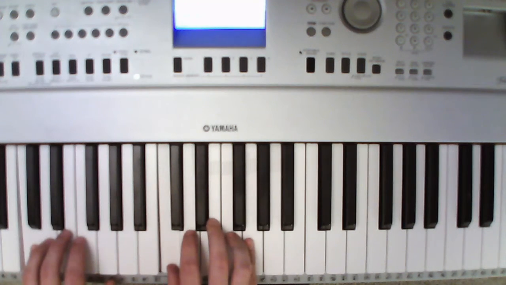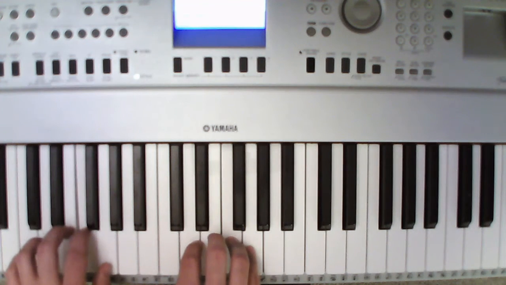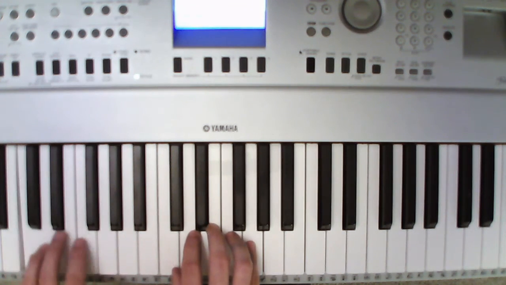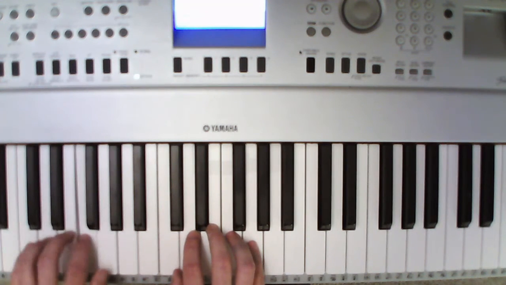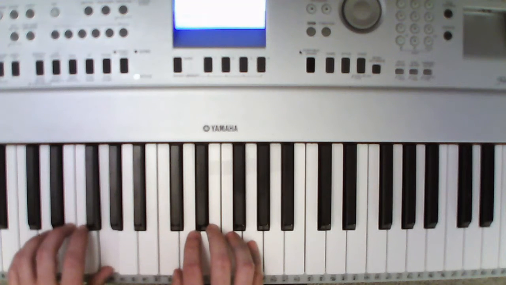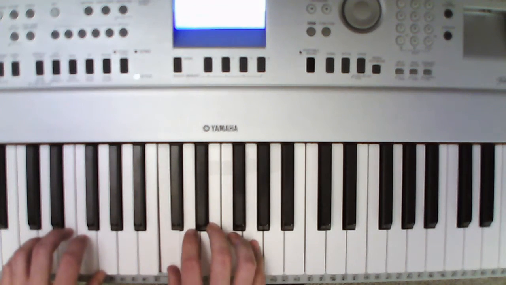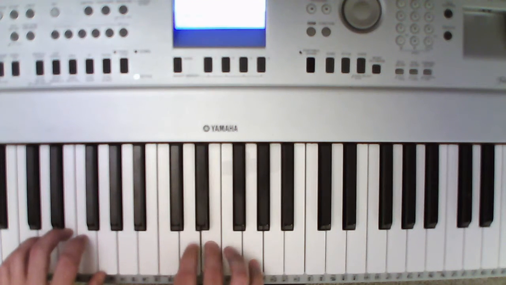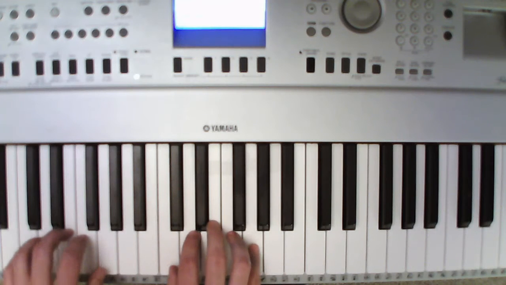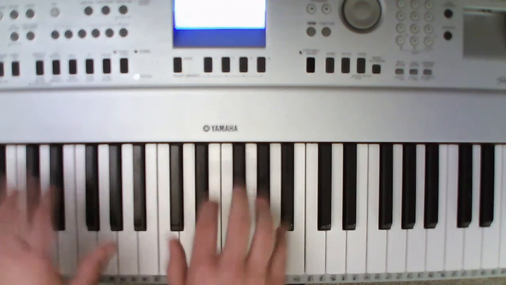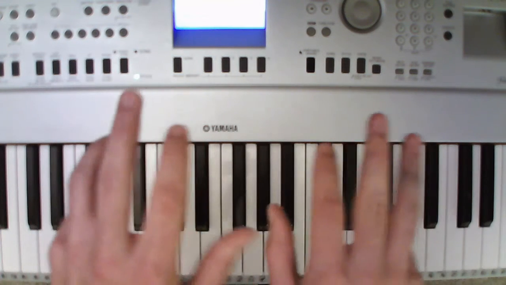So we have C, D, E, F, G. So 5 in the left hand is playing C, 4 in the left hand is playing D, 3 E, 2 F, 1 G. Then in the right hand, we have thumb on C, or 1, we have 2 on D, 3 on E, 4 on F, and 5 on G. If you notice, these are mirror images of each other.